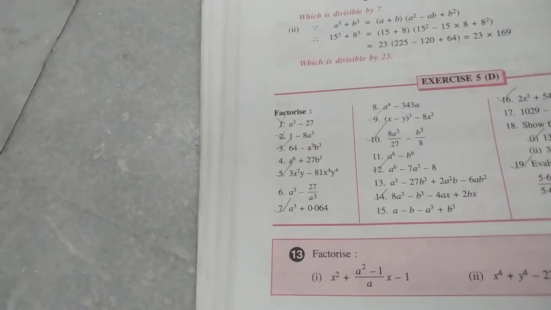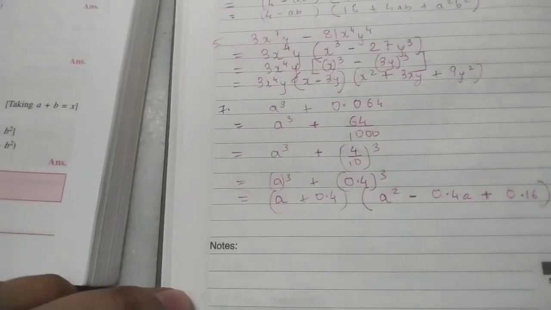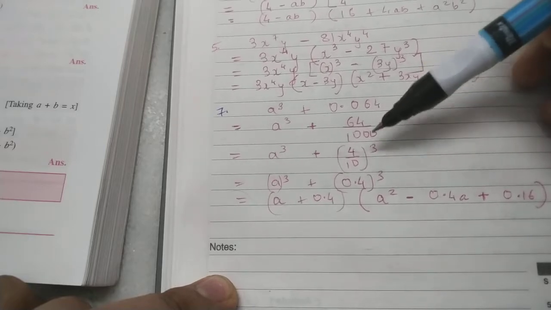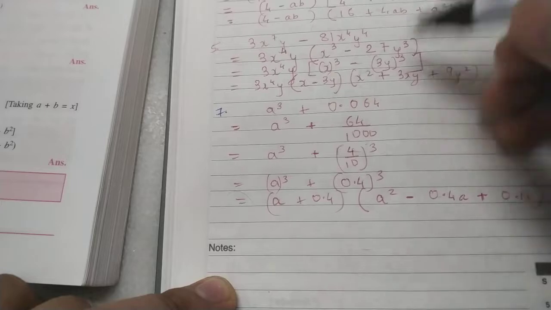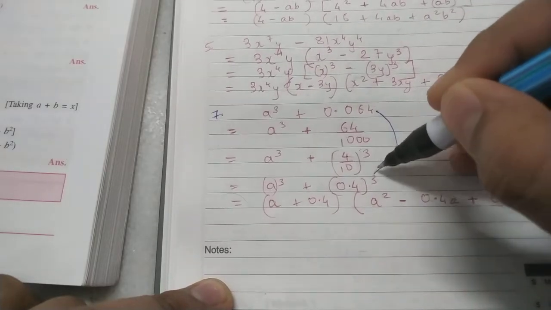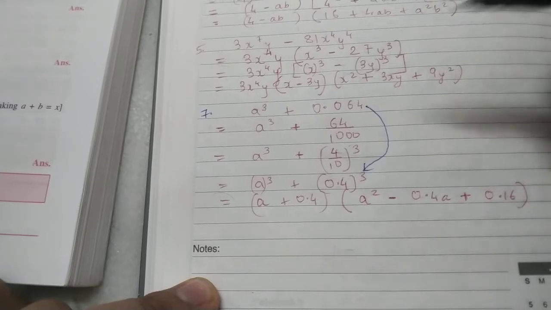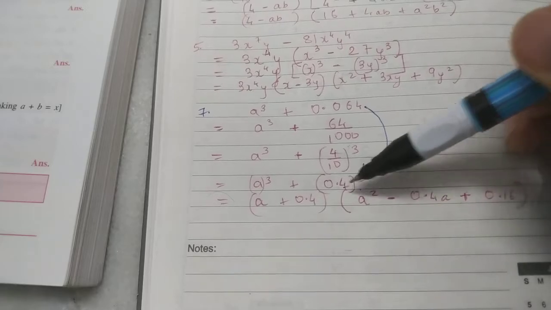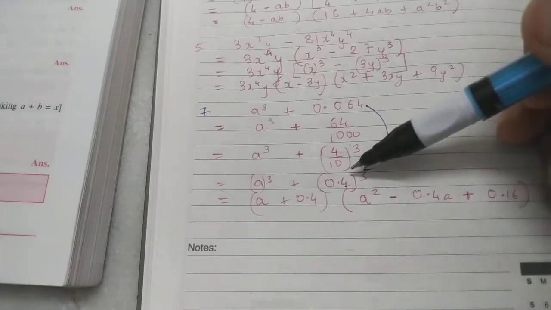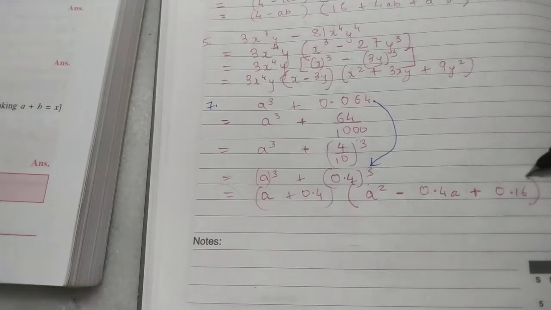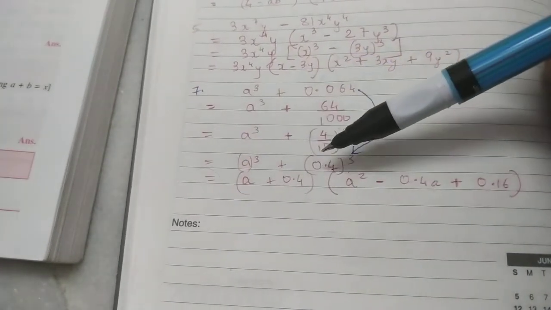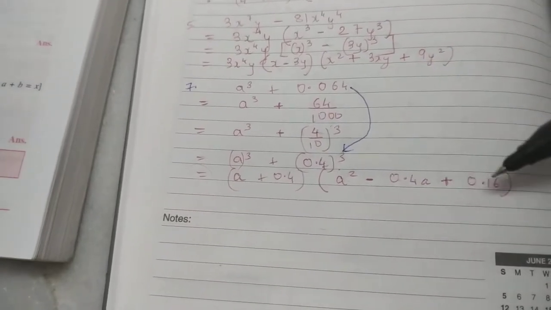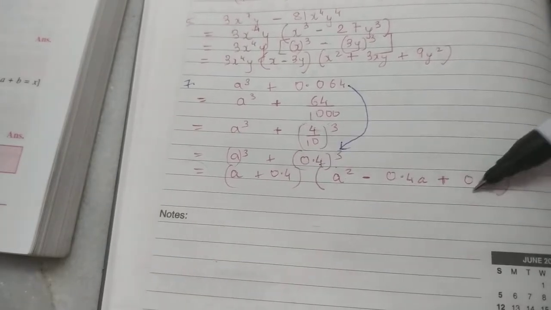Seventh sum, I see perfect cubes again. You may convert this first into a fraction and then write the perfect cube, which becomes this. Now from this step you can directly jump to this step as well, because we know that 0.4 cube is 0.064. Since it's a cube and it has one decimal place, its cube will have 3 decimal places and its square will have 2 decimal places. So a cube plus b cube formula is (a plus b)(a squared minus ab plus b squared). So 0.4 squared is this.